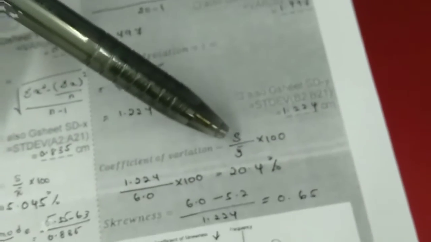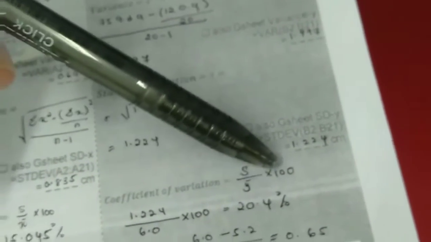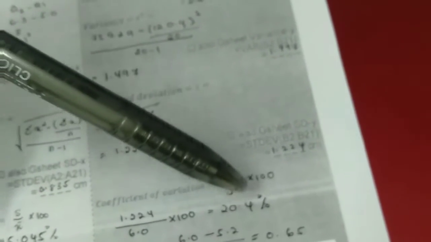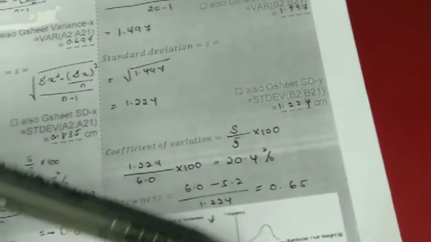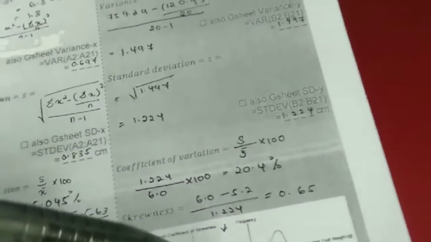Standard deviation after square root is 1.224. The coefficient of variation, S over Y-bar multiplied by 100, we get 20.4%. The skewness is 6.0 minus 5.2 divided by 1.224, we get 0.65. When we get 0.65, that means the skewness is positive and it shifts to the left.